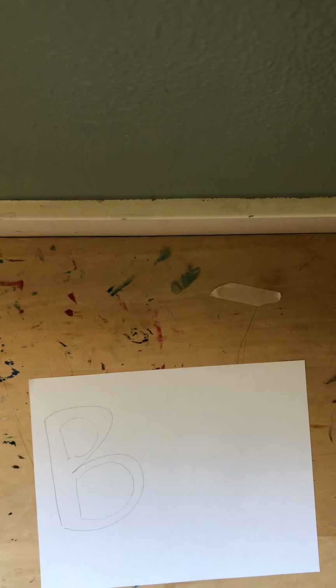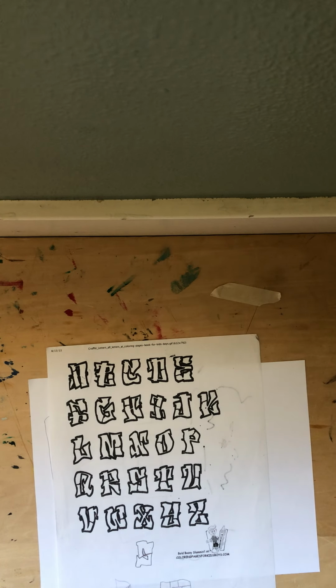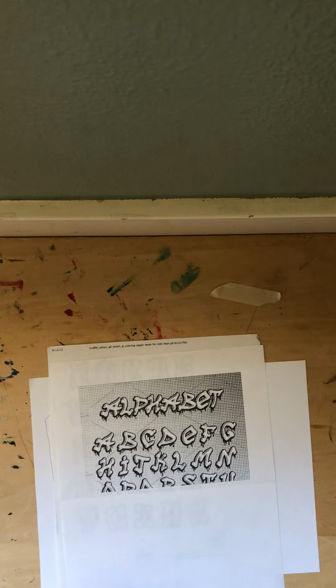I will send you some links with this of different styles of graffiti font. There is no one right graffiti font. That's the whole idea behind graffiti, right? You're sort of expressing yourself. But there are loads of different examples, and I will send some links. You can also just Google graffiti font, and you get a ton that come up.